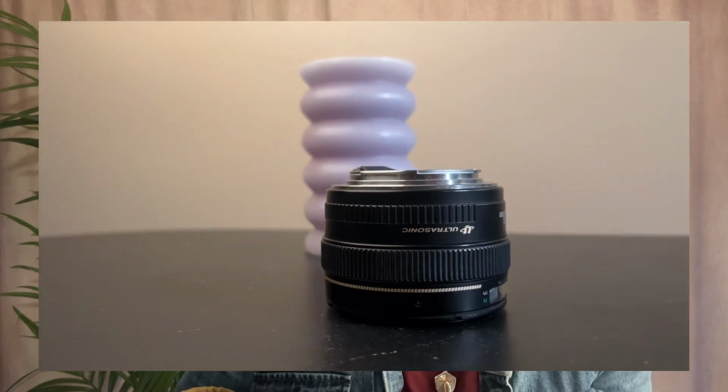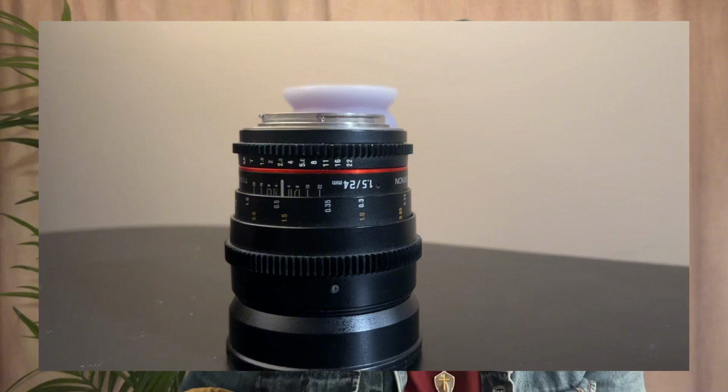Have some goodies. Today we're going to talk about lenses. Lenses that you need as a filmmaker, as a creator. Lenses that you should have in your repertoire. Let's talk lenses.